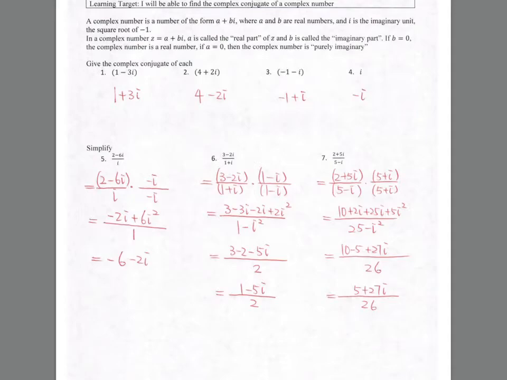Number 3, negative 1 minus i. So please, whenever it's a negative number, it doesn't really matter for real numbers. So just repeat it. Negative 1 stays as negative 1. And then for the imaginary part, negative i, you have to change that into positive i.